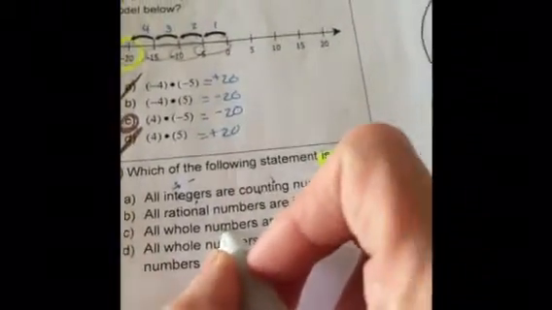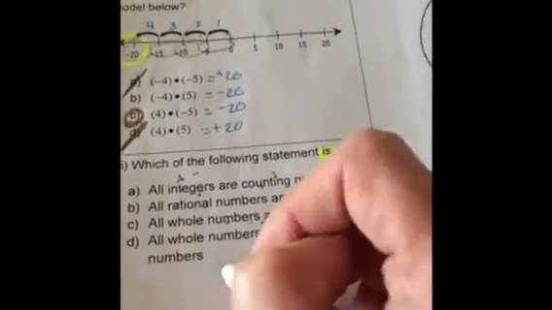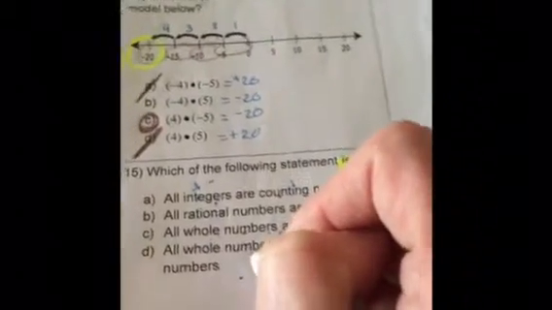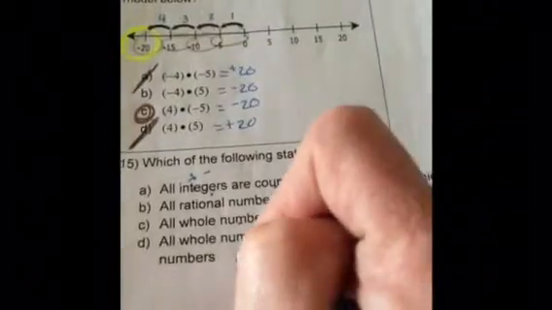All rational numbers are integers. Well, the rational numbers are positive and negative, but they could include fractions and decimals. Well, integers are only whole numbers, so that's a no. All whole numbers are integers. The whole numbers start at 0 and they are the whole numbers counting up the positive whole numbers. Integers are positive and negative whole numbers. So yes, whole numbers are integers. All whole numbers are counting numbers. No, because whole numbers start at 0, counting numbers start at 1. So that's a no. The correct answer is C.